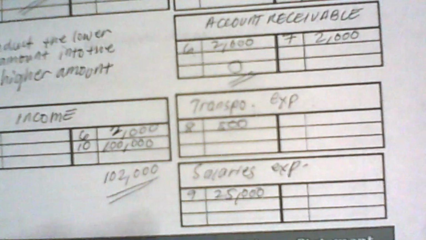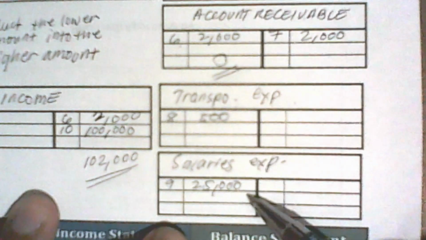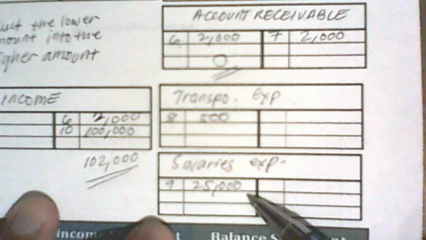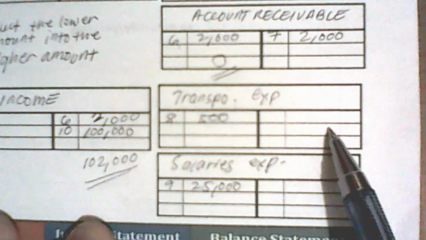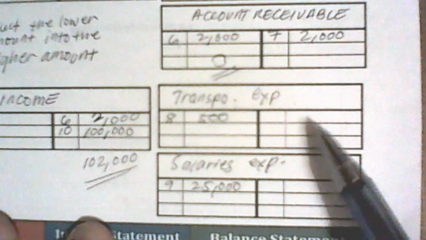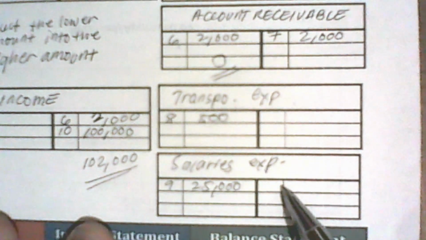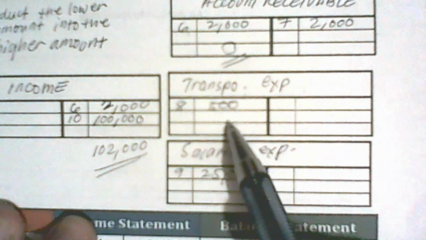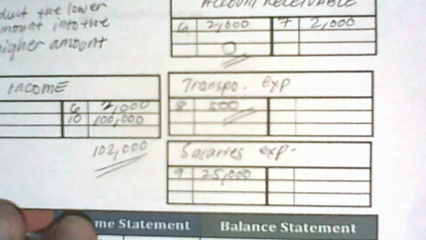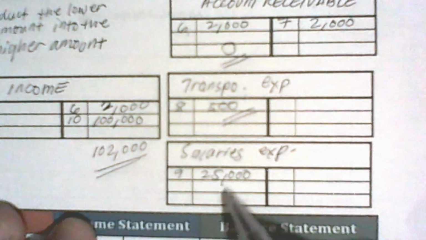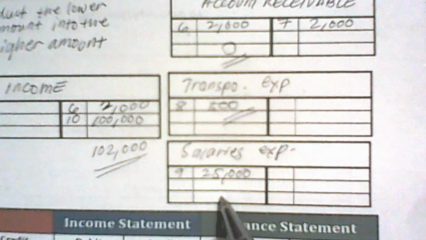Okay, so it means in transportation expense and the salaries expense, the normal balance of this one is at the debit side. Because there is no other counterpart amount at the credit side, it means the 500 in the transportation expense is the final balance of the transportation expense account. How about in the salaries? The same also. It means 25,000 is the final balance of the salaries expense account in the general ledger. So 25,000. So we are done now in the general ledger.